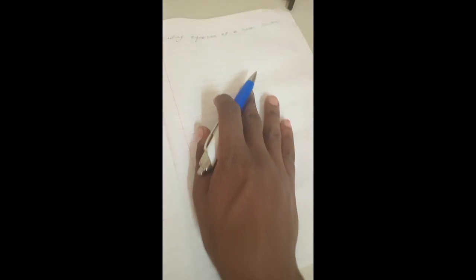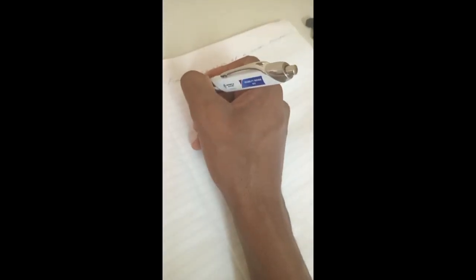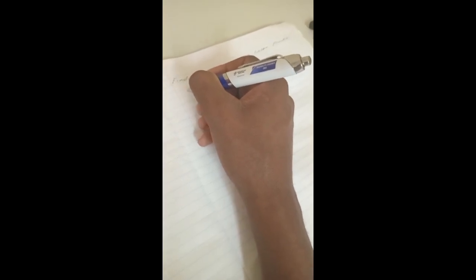You're going to find the equation of a linear function. So when you speak of a linear function, you are basically referring to a straight line. Before we start the lesson, we need to introduce the standard form of a straight line.